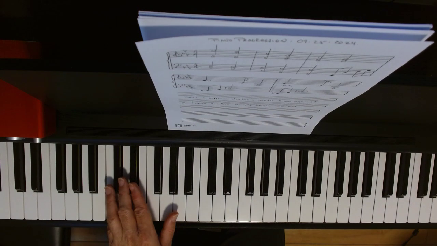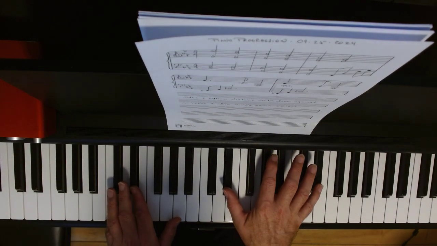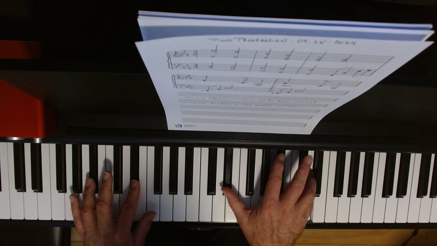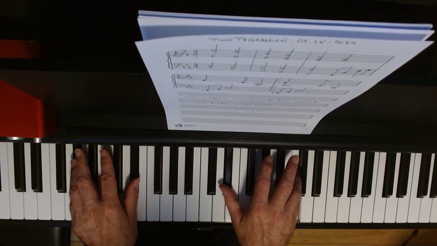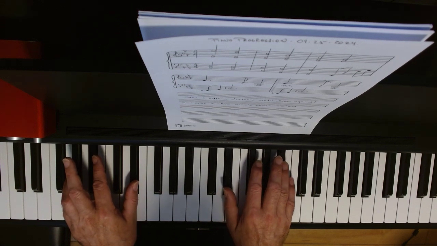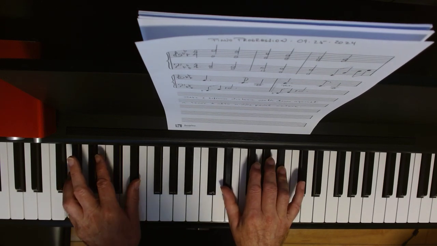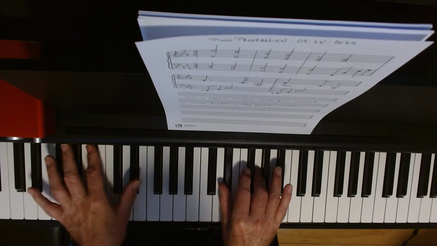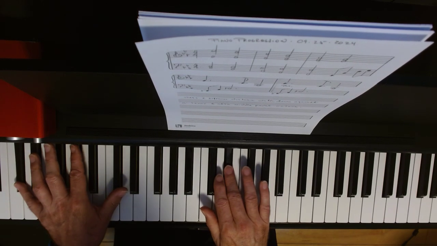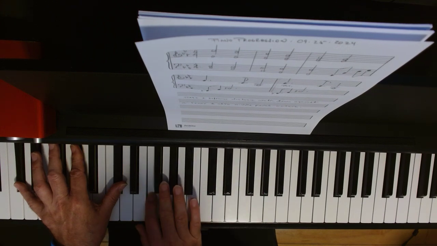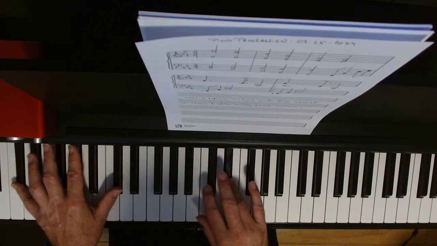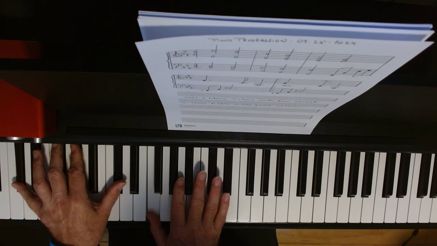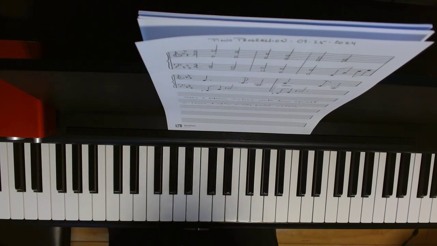Let's play the progression. Here we go. 1, 2, 3, 4. 1 and 2 and 3 and 4 and 1 and 2 and 3 and 4 and 1 and 2 and 3 and 4. And piano progression 09-25-2024.